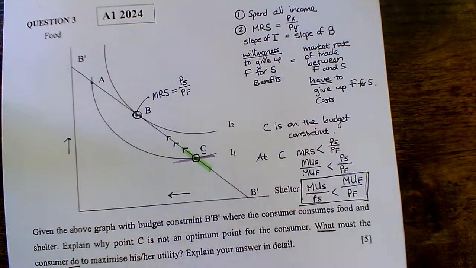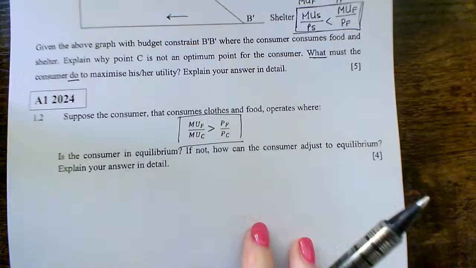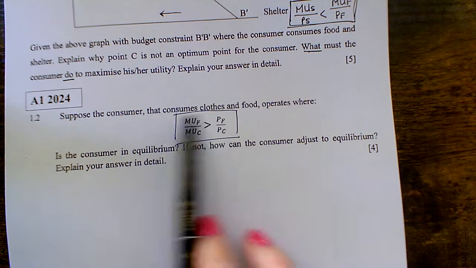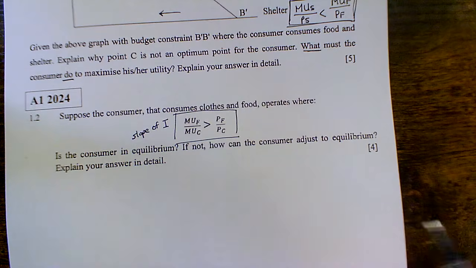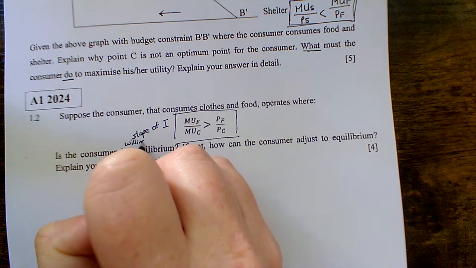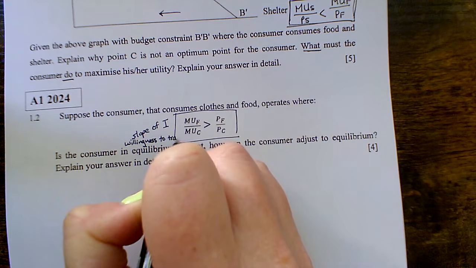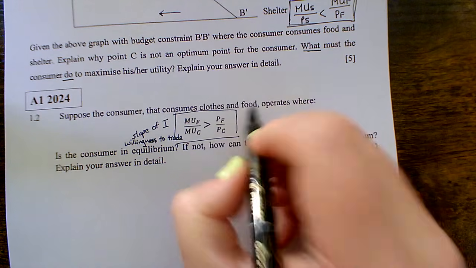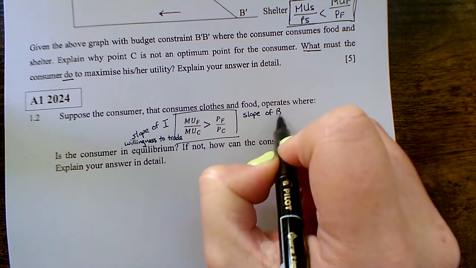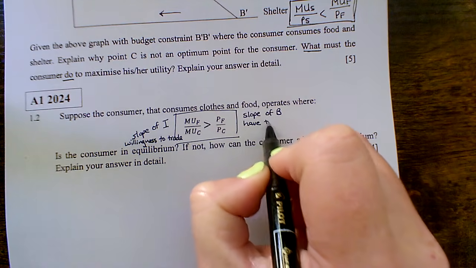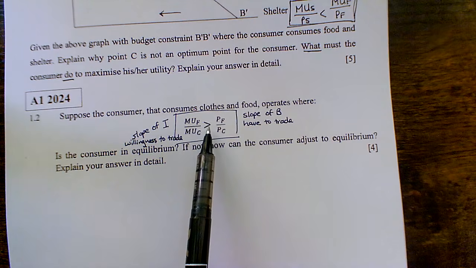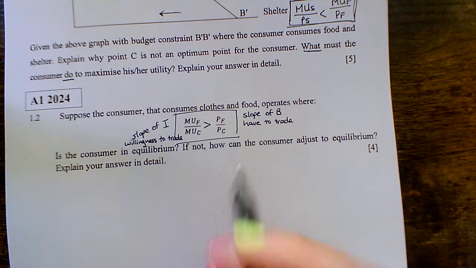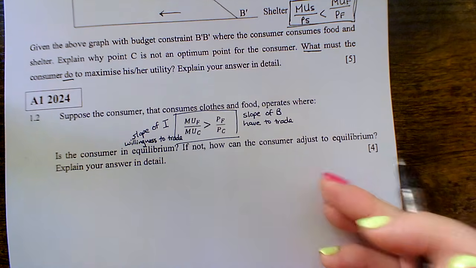So if this is condition 2, then clearly the consumer is not in equilibrium because these are not equal. The slope of the indifference curve, in other words, their willingness to trade these two goods for each other, is not the same as the slope of the budget constraint, which is the rate at which they have to trade. So these are not in equilibrium, they are not equal. So this represents a point that is not optimal for the consumer. So how does this consumer adjust to equilibrium?